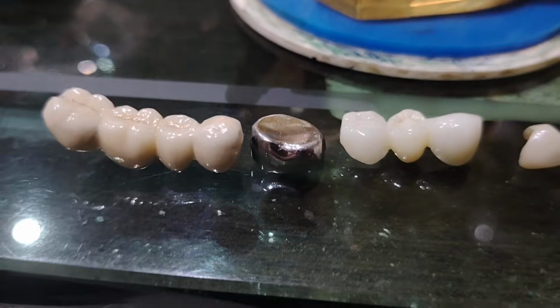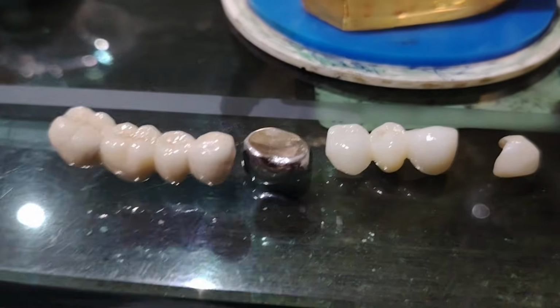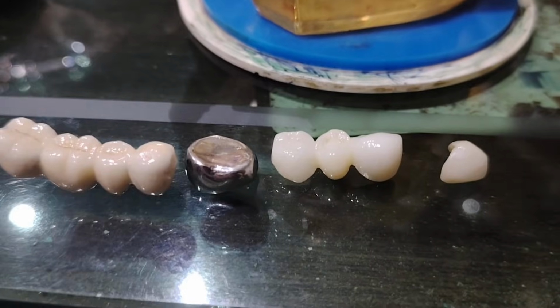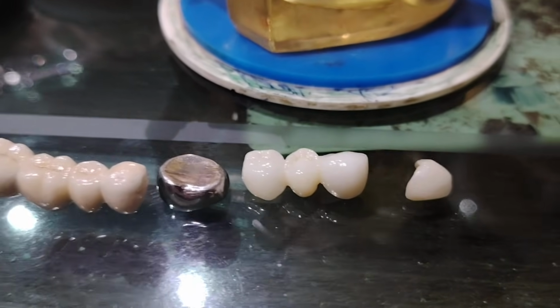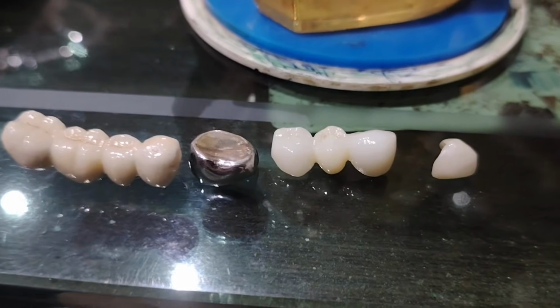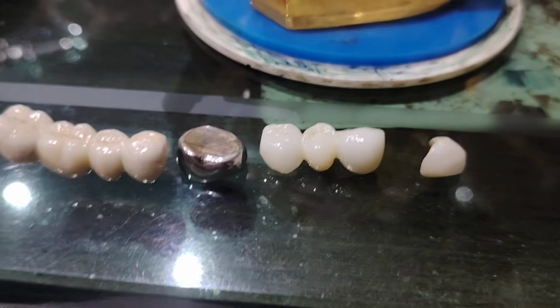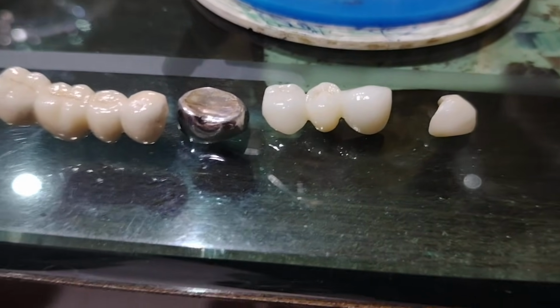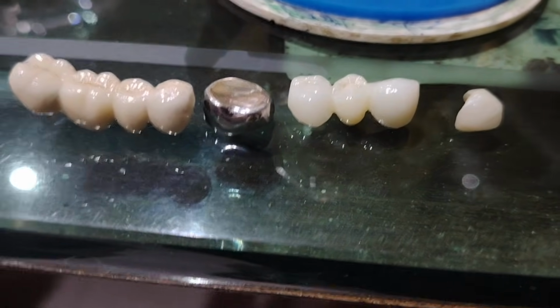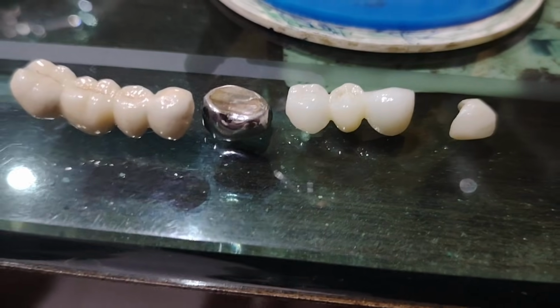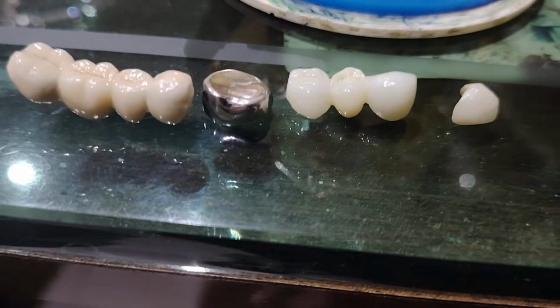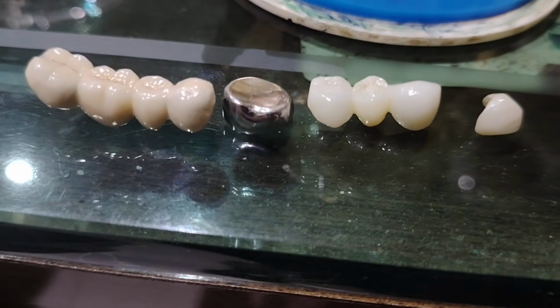Okay, for today's discussion, I have one topic that is fixed partial dentures, the prosthetic part of it, crowns and bridges. So after RCTs or for aesthetic purposes, we do the crown preparation. Now I will be telling you what are all the materials available for crowns and bridges.